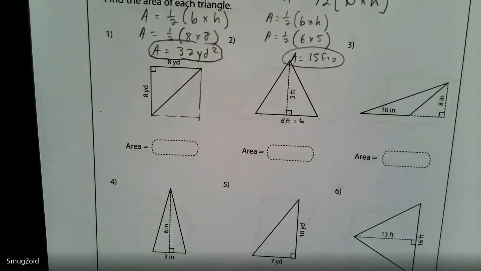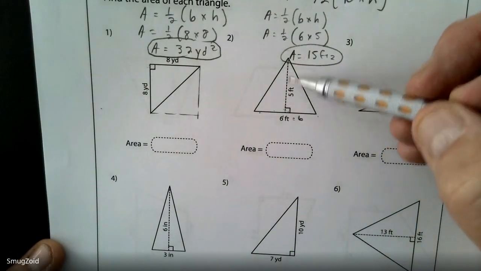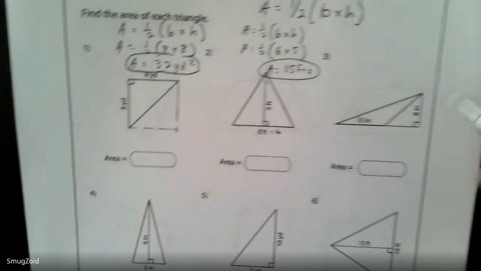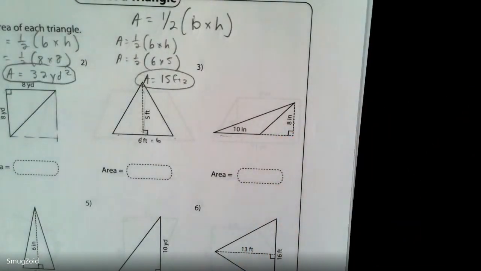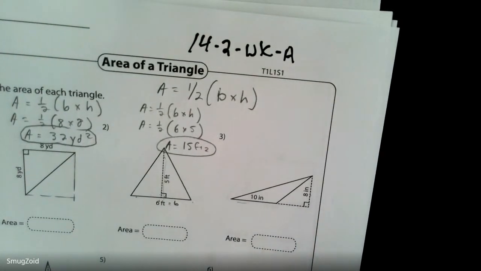Wait, how do you know which one is the base and which is the height? It's the one with the square next to it that shows the direction. This would be the height over here. You see this one? That's the height. This is the base. It's that side. You're always following that little square. This would be the height. This is the base.